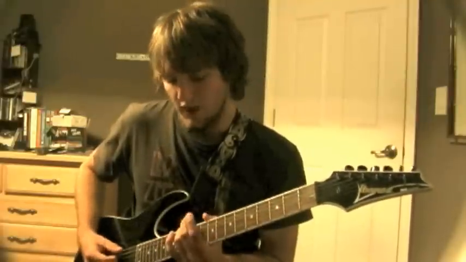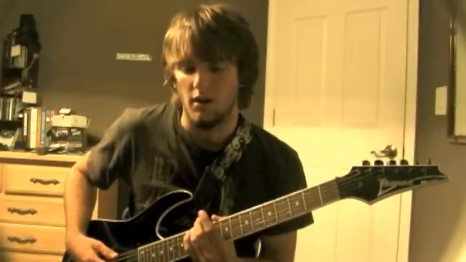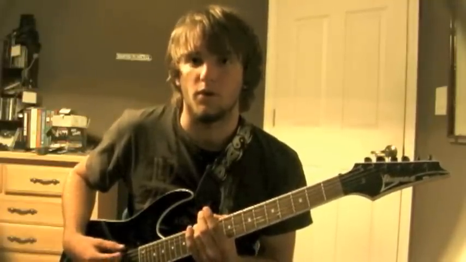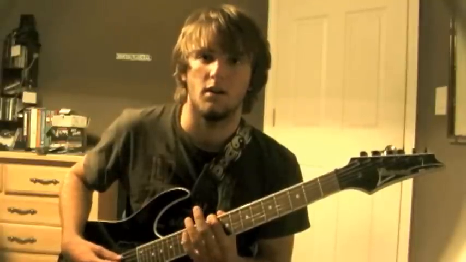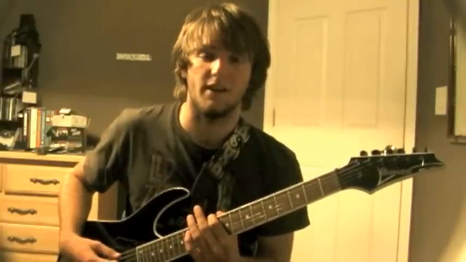Alright, so now that we've got the first half of the intro, we're going to go into the second half of the intro. That's how I divided these up. Really the pattern is exactly the same as the first half. It's just the notes on the 6th string are what's going to be changing. So for this next half, you're going to start on the 12th fret of the 6th string, open 5th, open 4th, then to the 10th fret of the 6th string, then to the 7th fret of the 6th string.